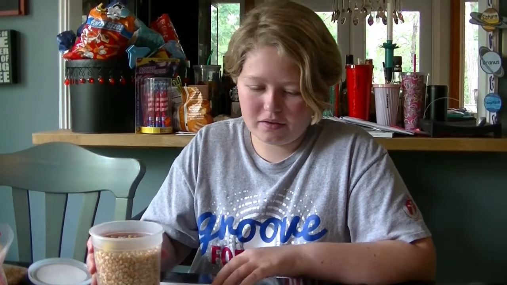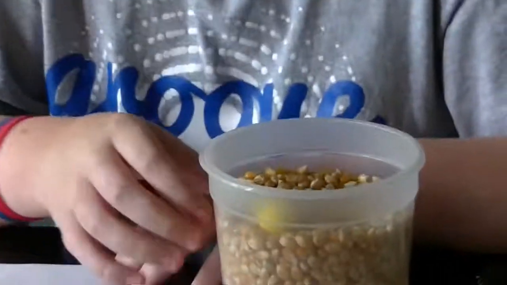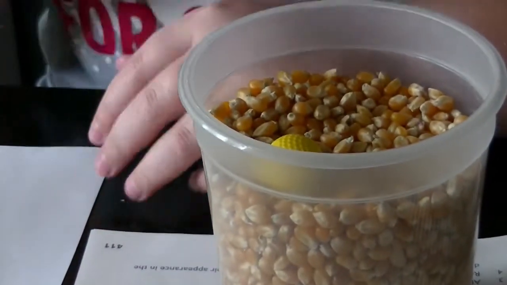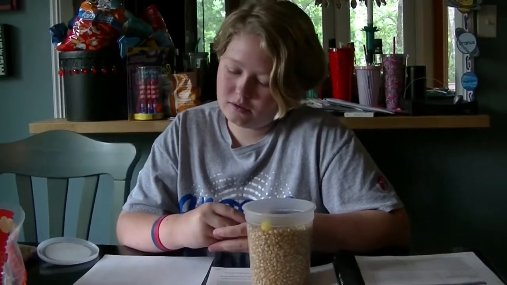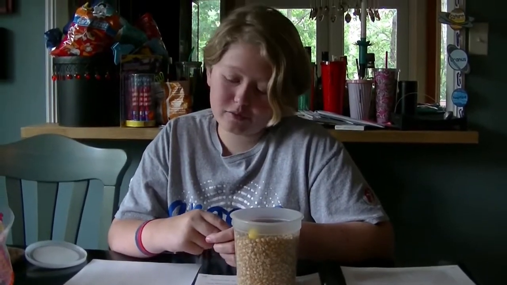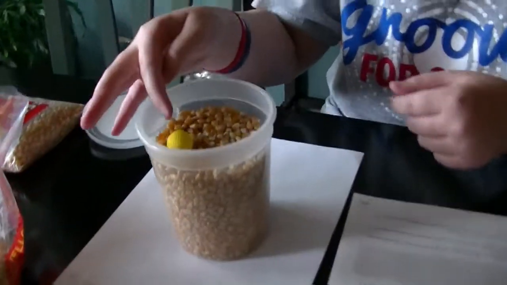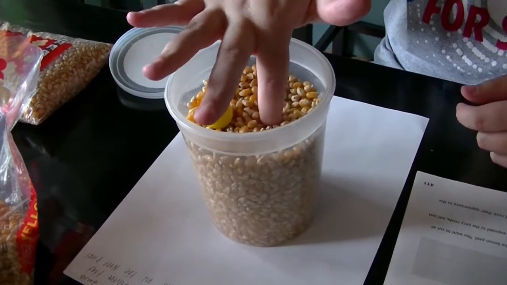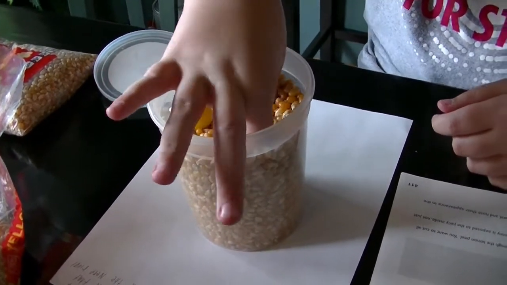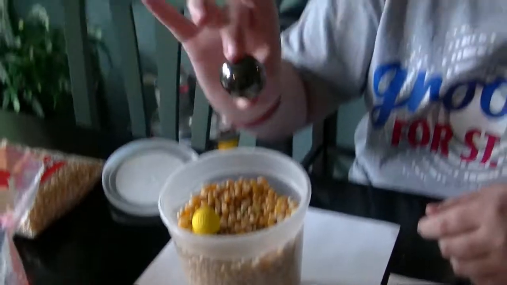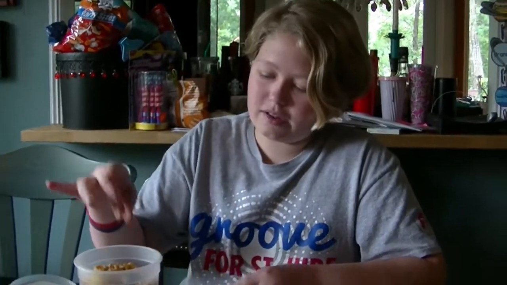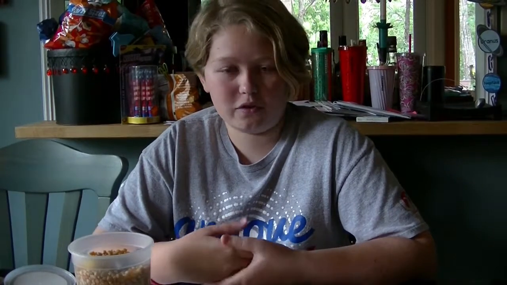And my hypothesis, I'll read it again. If I put a Nerf Rival ball and a much heavier and denser magnetic ball in a jar of popcorn kernels, I believe that the magnetic ball will fall to the bottom and the Nerf Rival ball will rise to the top. So, the Rival ball is at the top, magnetic ball at the bottom. Okay? So it seems like in this particular experiment, my hypothesis was correct.